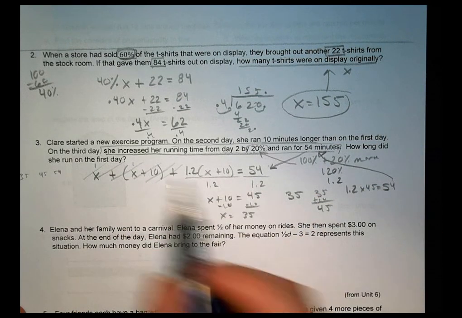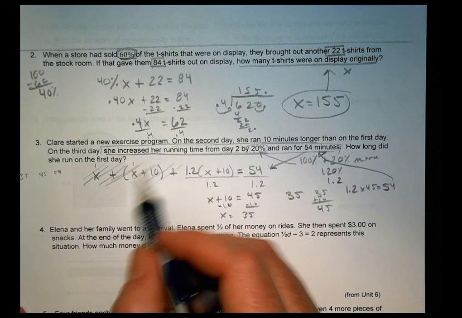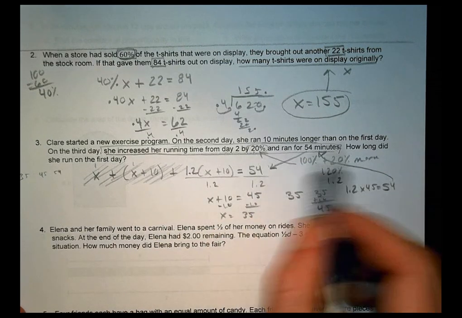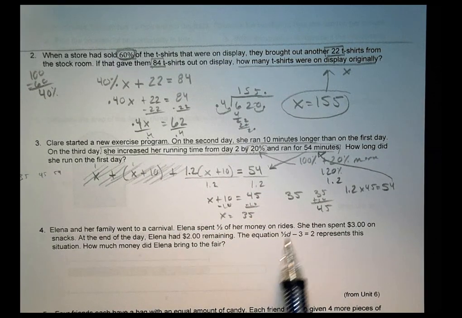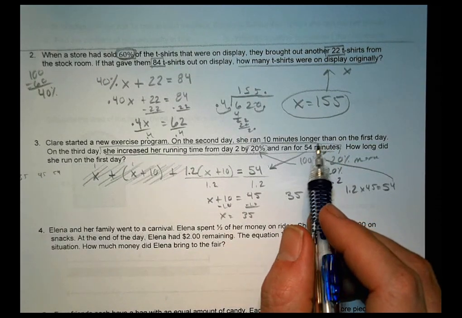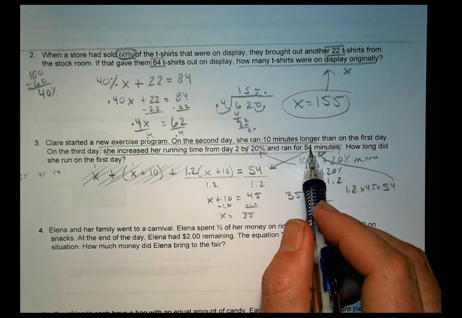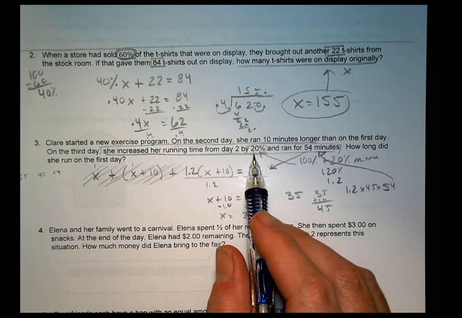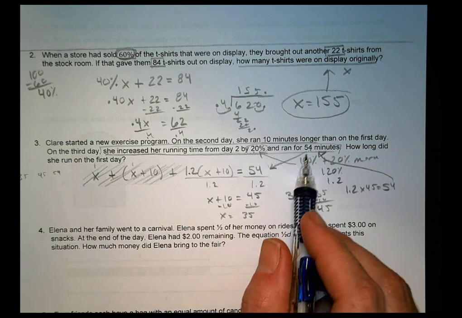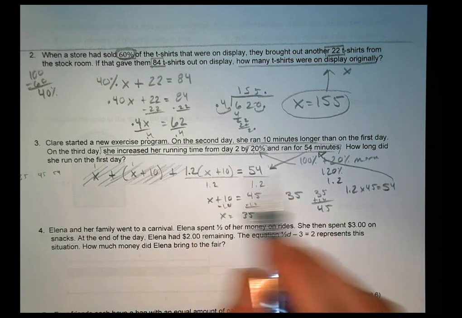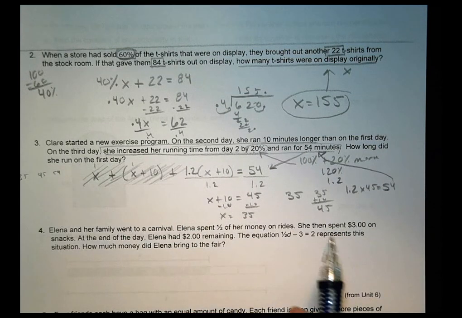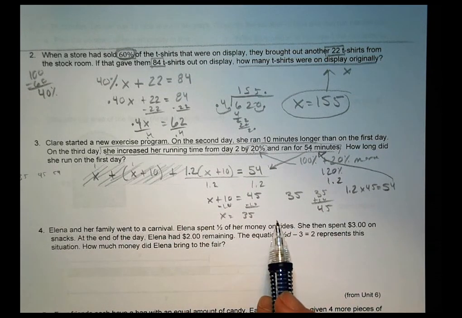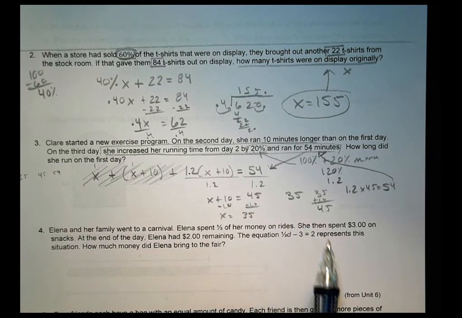And again, this is my second time looking through it. I was starting to do it a different way before, but reading it a second time, that's what that would be. I think if it said that she had run a total of 54 minutes, then we would do what I was doing initially. But it just said on the third day is 54 minutes for the third day. It doesn't say a total of 54 minutes of all 3 days combined. So I think that's a better solution there for x equals 35. That makes a little more sense.